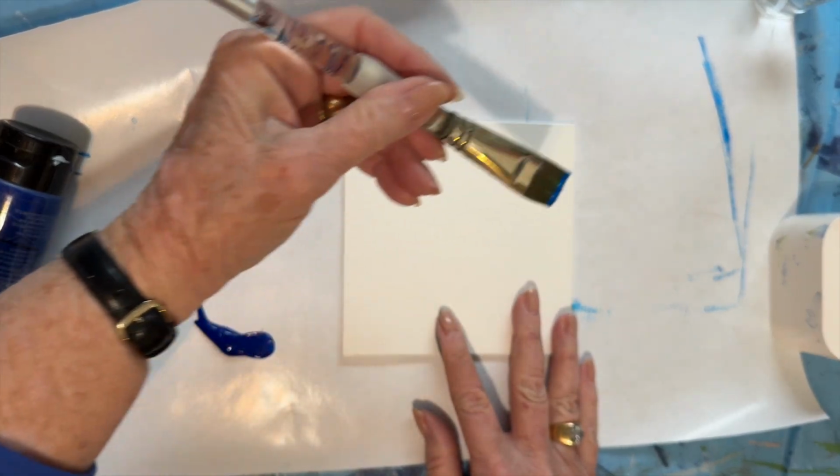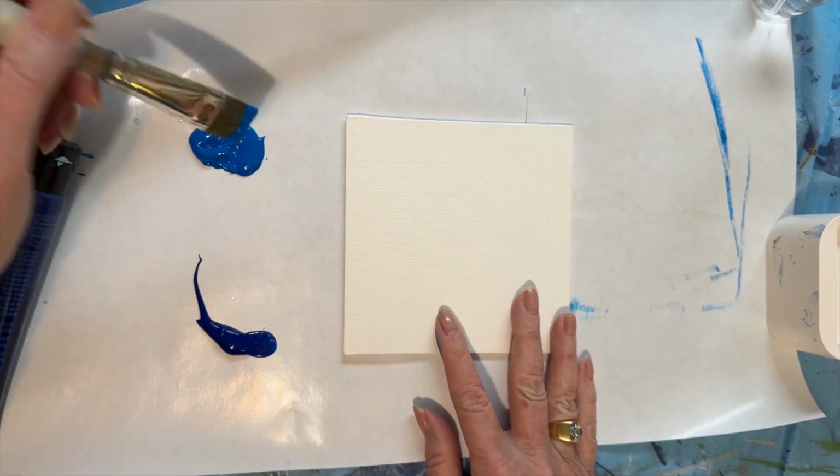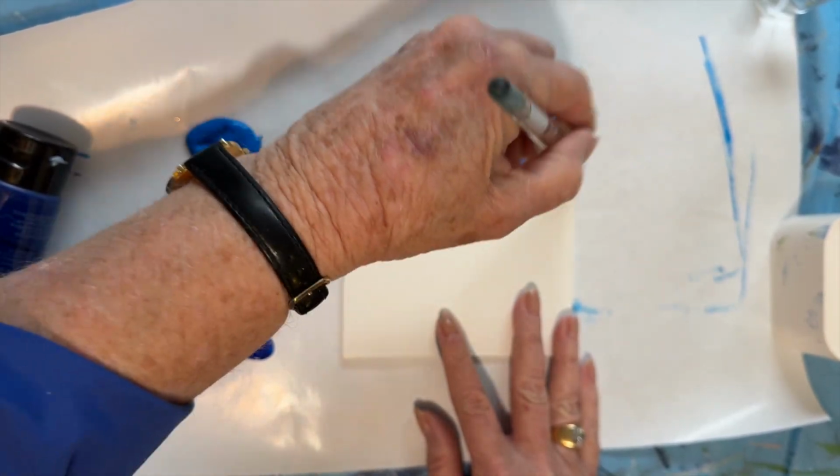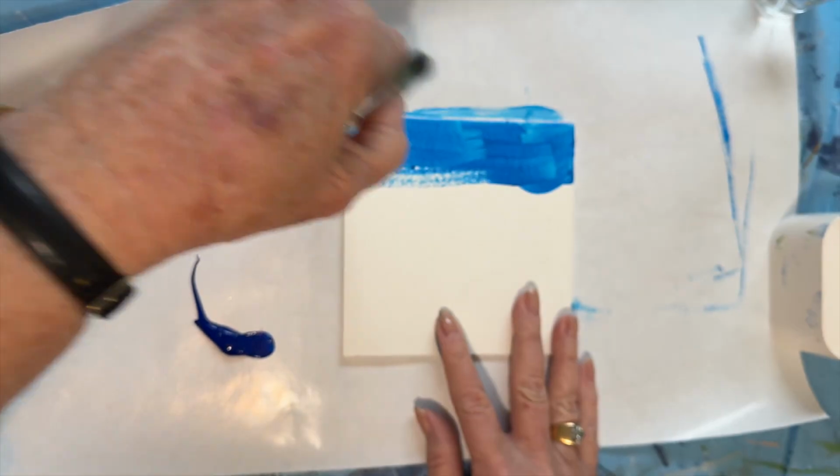Okay, so we dipped our brush. This is a synthetic flat brush. Anything I use, I'll try to put a link in the description.